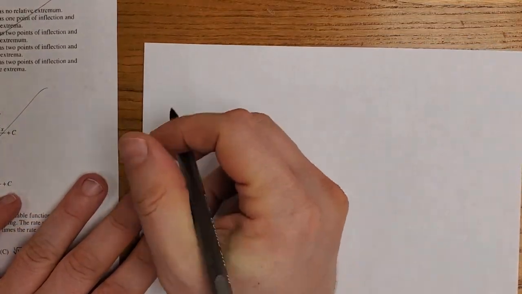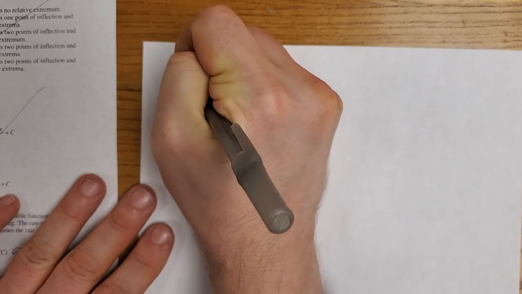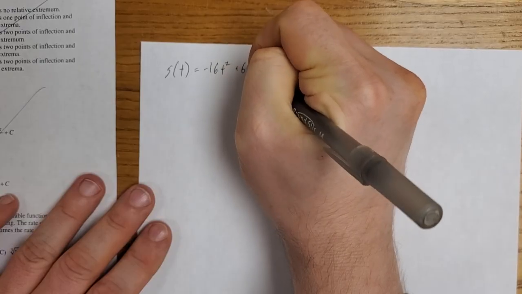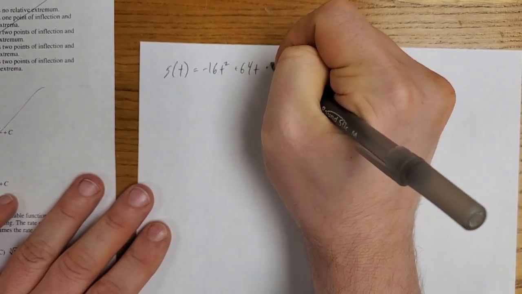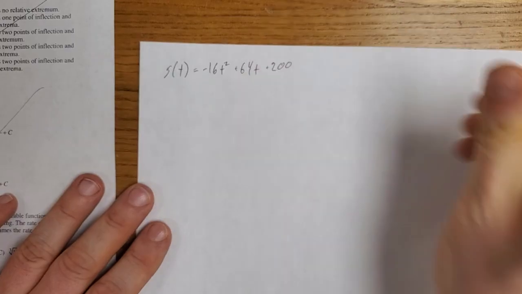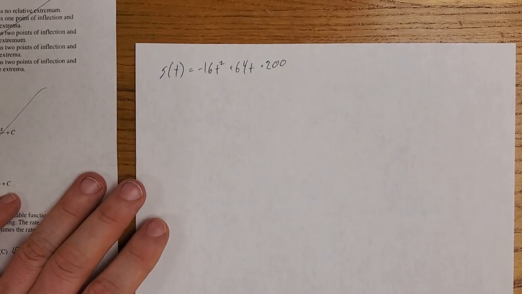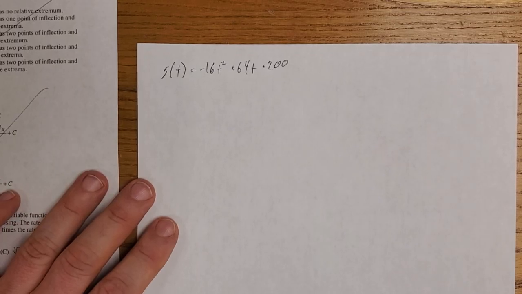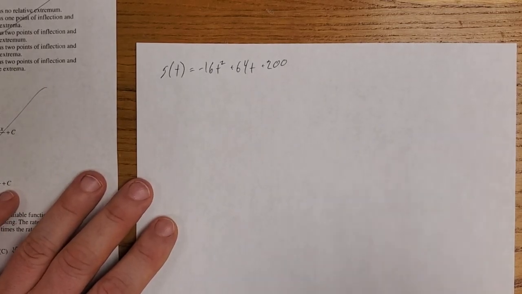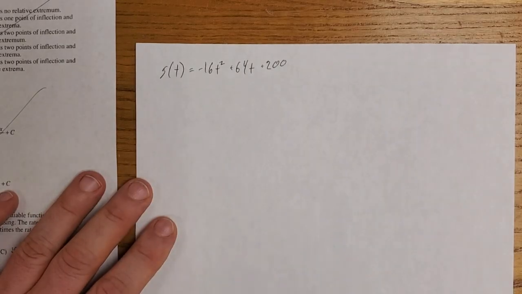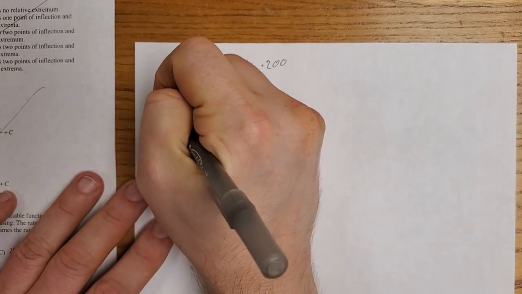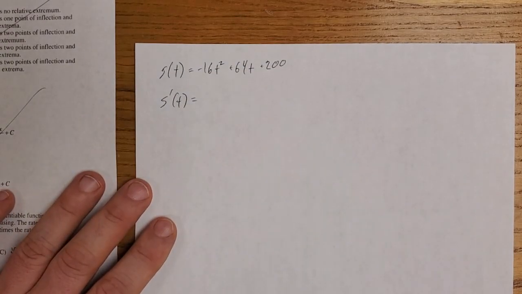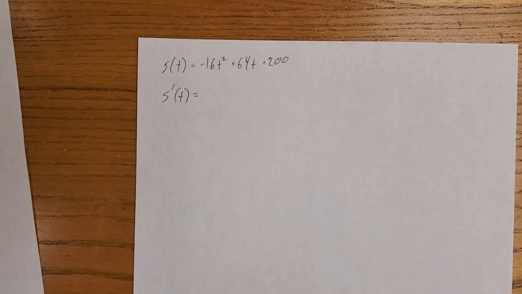So, again, our position equation is negative 16t squared plus 64t plus 200. And if you have a position equation, then the velocity is just the first derivative. So, how fast it's going, how fast it's moving from one place to the next over time. So we need to find the derivative. And this is going to be all pretty simple power rule stuff.